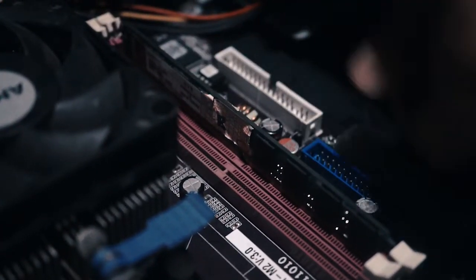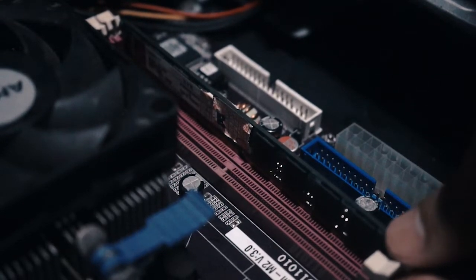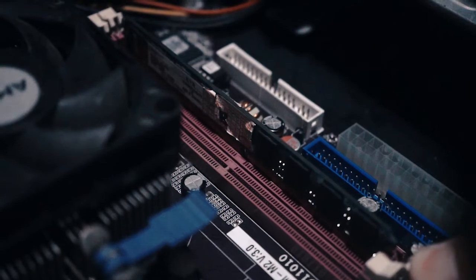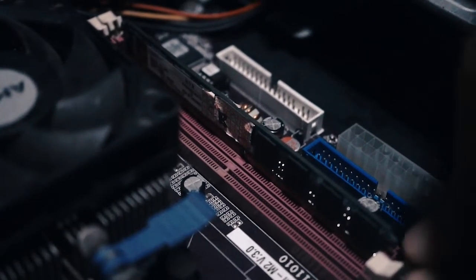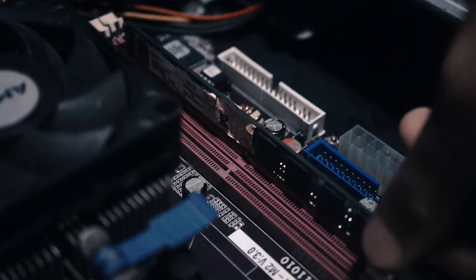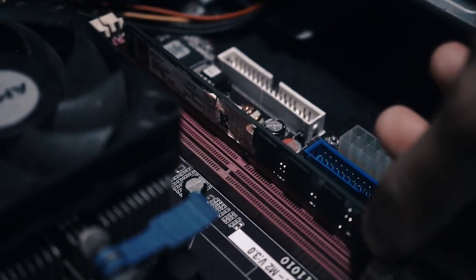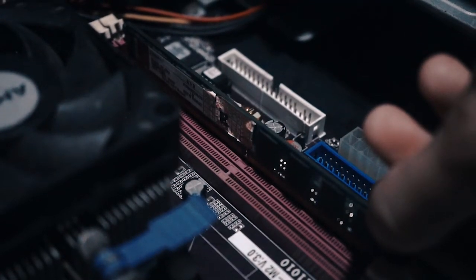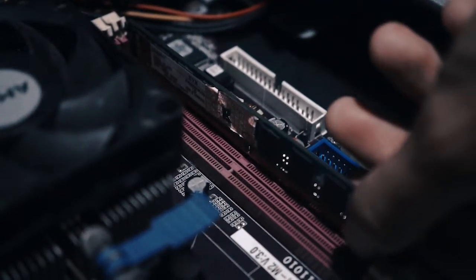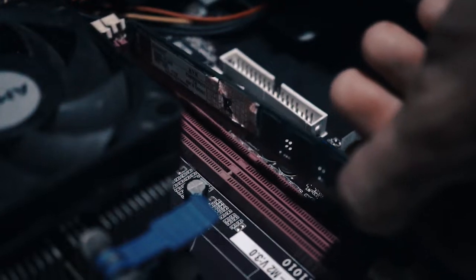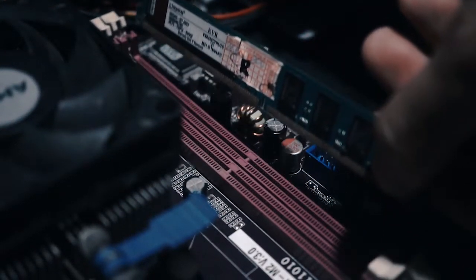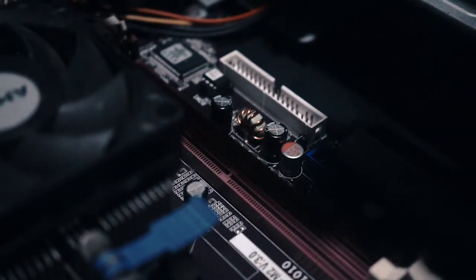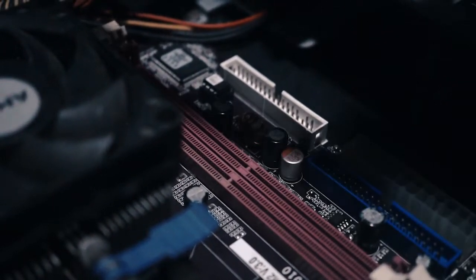Memory slot. A memory slot, memory socket, or RAM slot is what allows RAM or computer memory to be inserted into the computer. Most motherboards have 2 to 4 memory slots, which determine the type of RAM used with the computer. The most common types of RAM are SDRAM and DDR for desktop computers, and SODIMM for laptop computers, each having various types and speed.